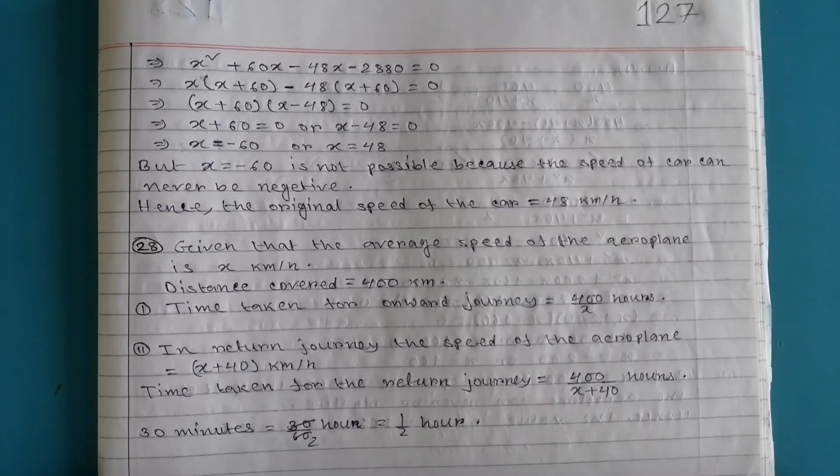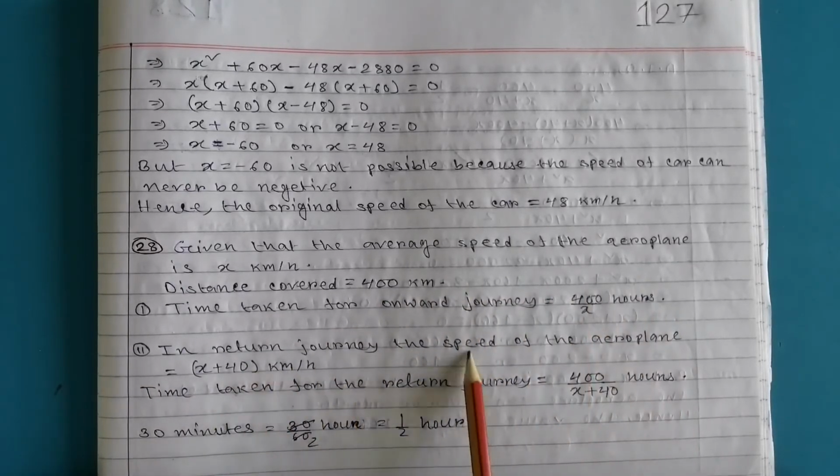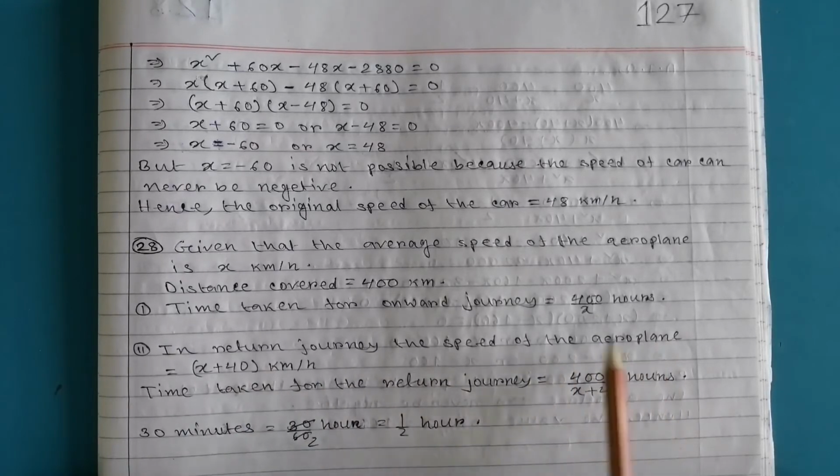Let the speed of the aeroplane be x km per hour, distance covered 400 km. So time taken for the onward journey is 400 upon x, because distance upon speed is the time. But in the return journey the speed was x plus 40 km per hour. Then the time taken for the return journey is 400 upon x plus 40 hours. Okay, and we know that 30 minutes equals 1 upon 2 hours.